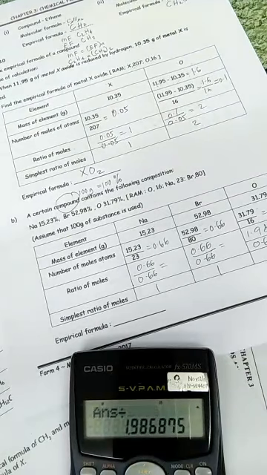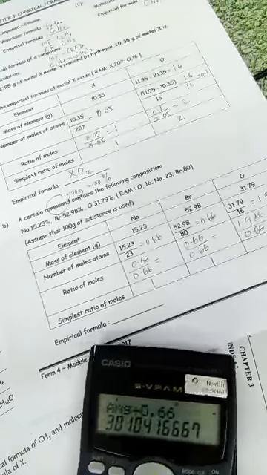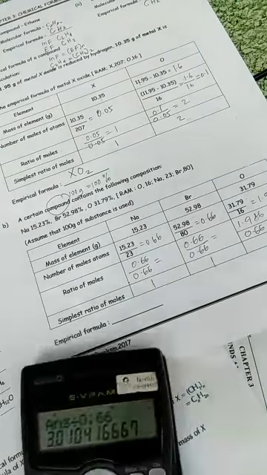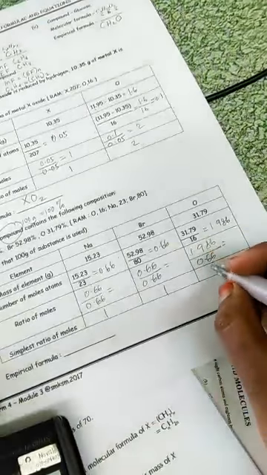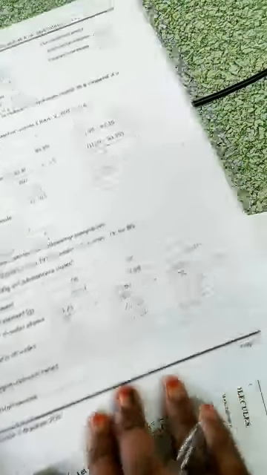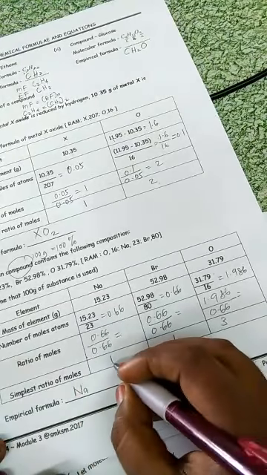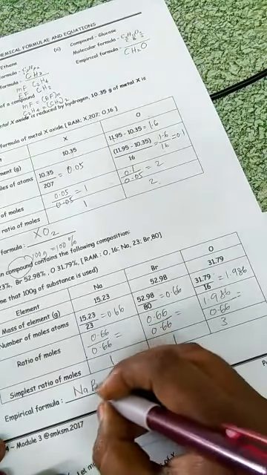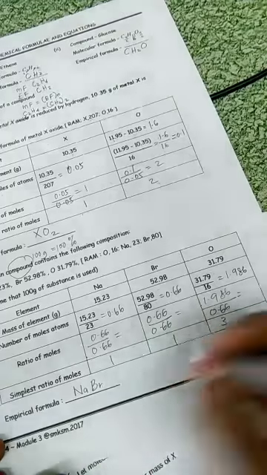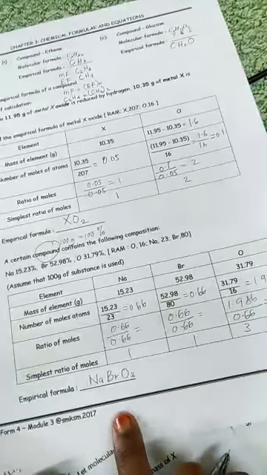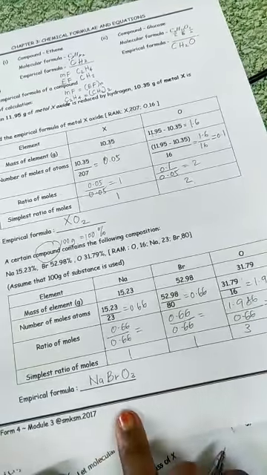Divide by 0.66, what do you get? You take the simplest, nearest number, 3. Okay. So, Na 1, Br, don't write, O 3. Now, this is what we call empirical formula.